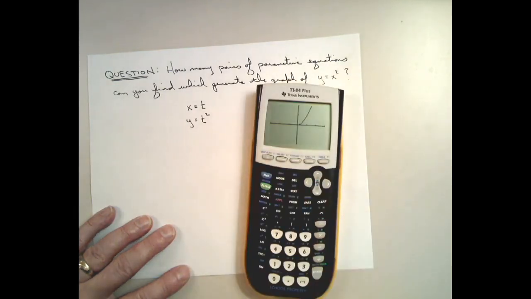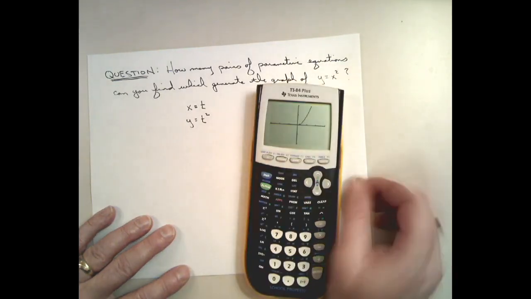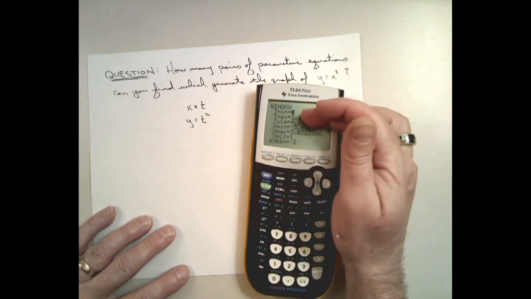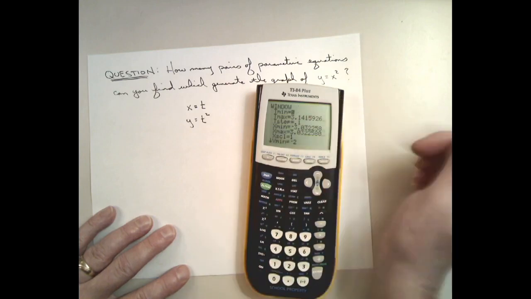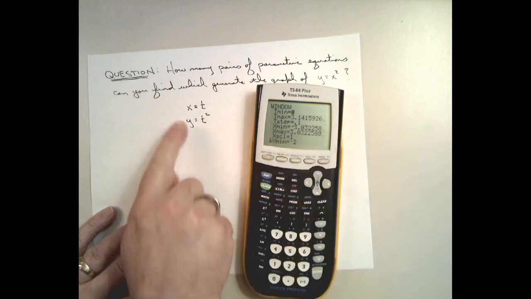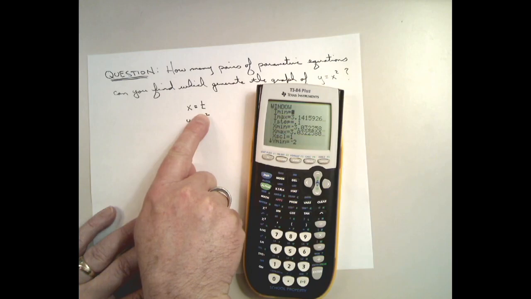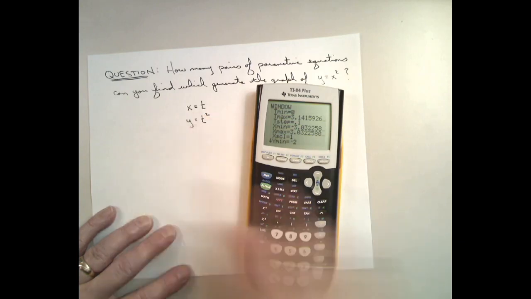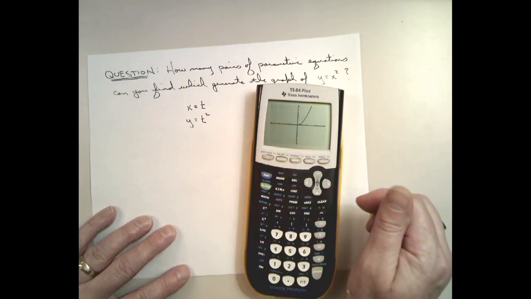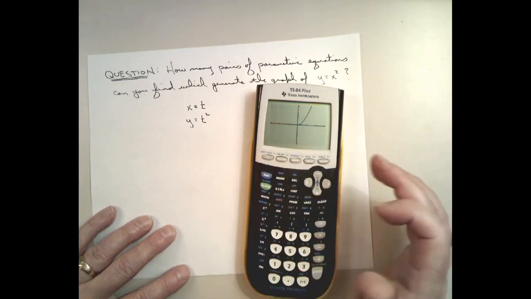We only got half of it. Why? The window. Our t values are going from 0 to pi, and so my x values are only taking on values between 0 and a little more than 3. So I'm not getting anything for my negative x values. I'm going to have to change that.